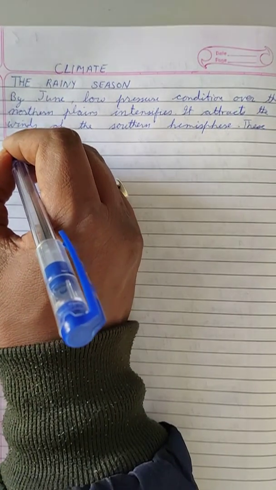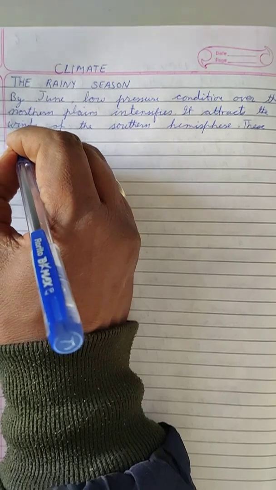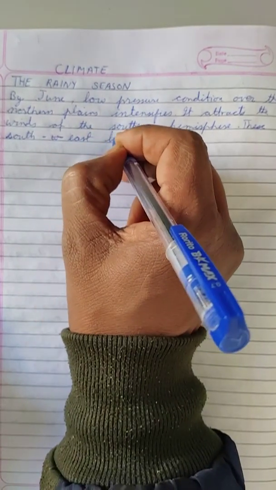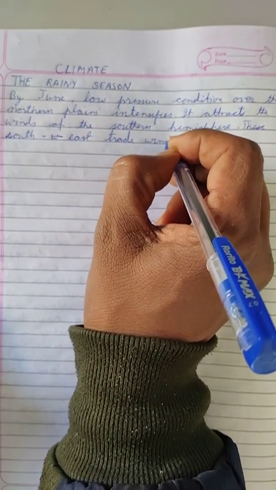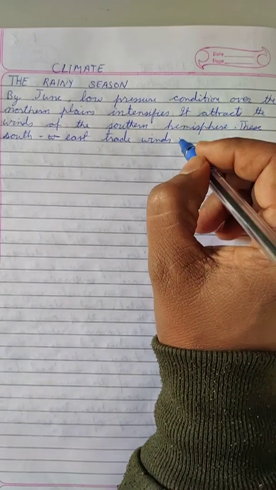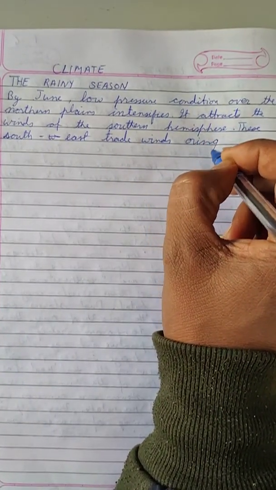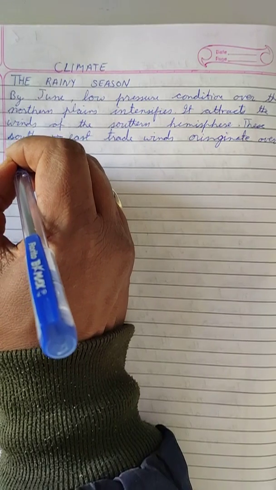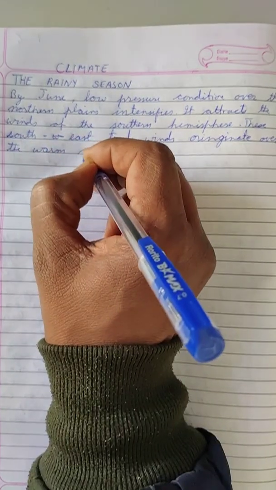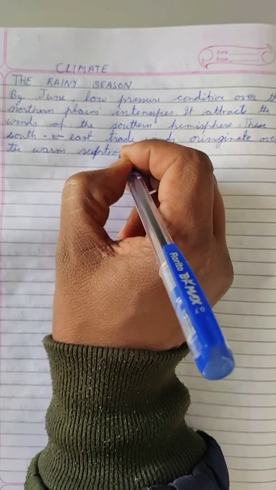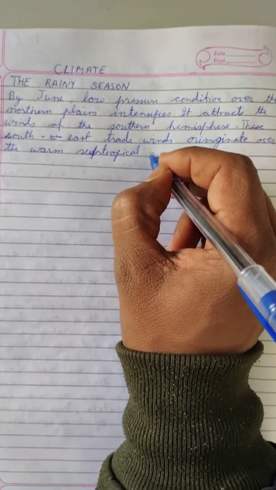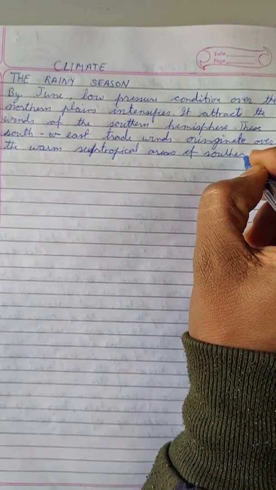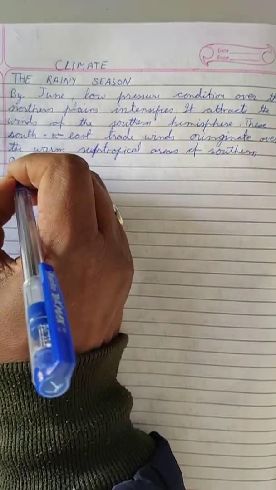These southeast trade winds originate over the warm subtropical areas of southern oceans.